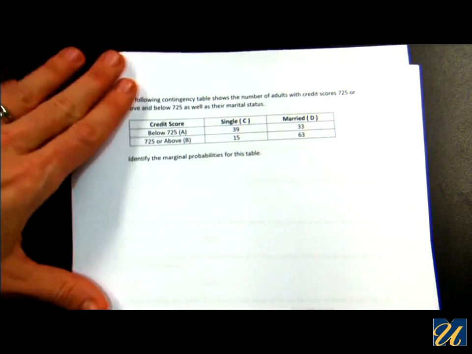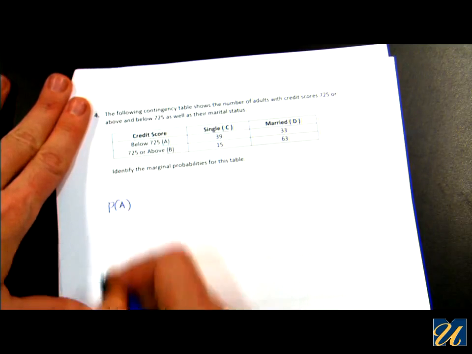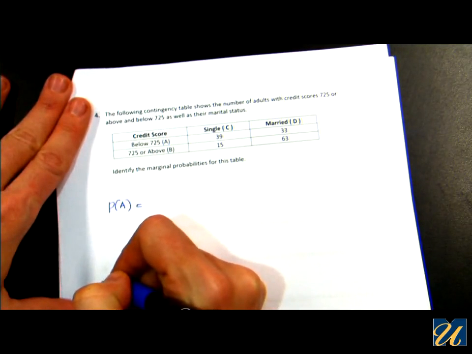Now, the following contingency table shows the number of adults with credit scores 725 or above and below 725, as well as the marital status. Identify the marginal probabilities for this table. All right. So, the probability of A is, let me just do that.